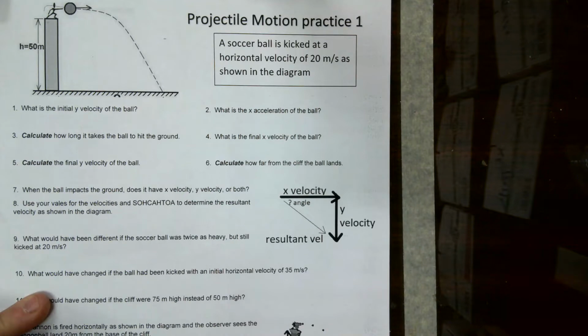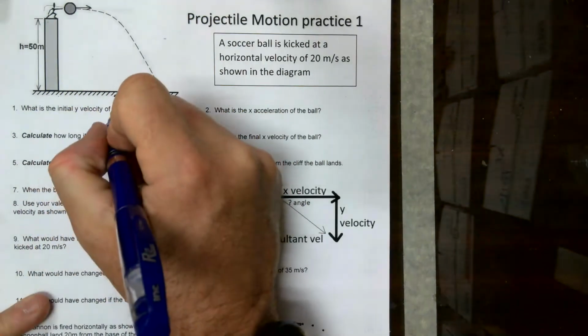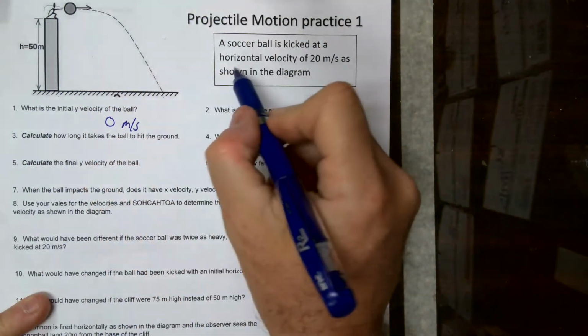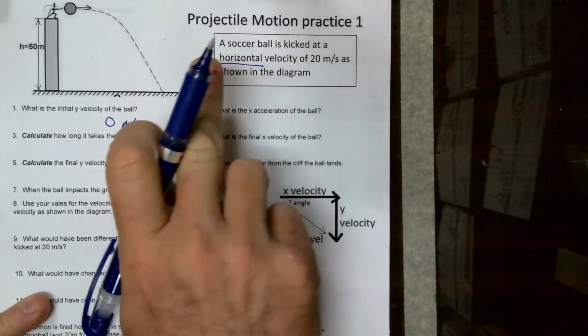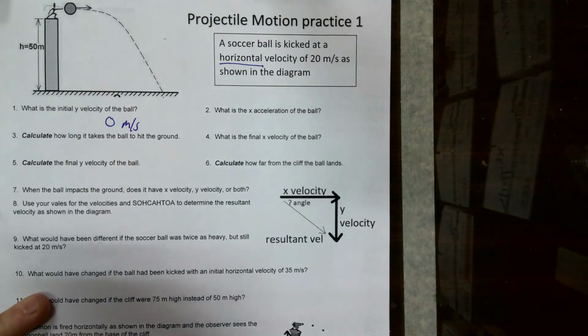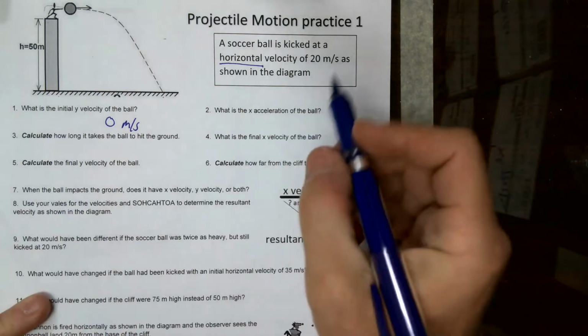Well, if it's launched horizontally, it's not going up and down to start. The initial y velocity is 0 meters per second because the word horizontal means that it is totally flat, at least at the start. It's not being thrown up or down at all. It is being thrown horizontally.